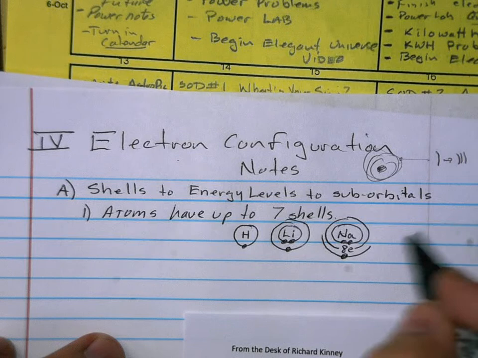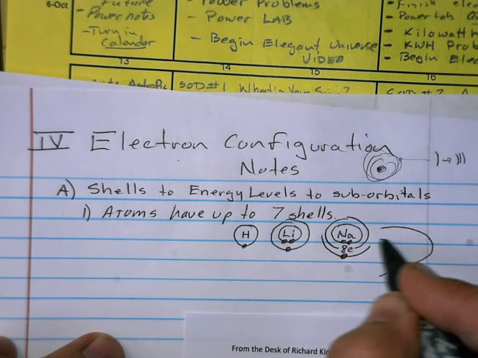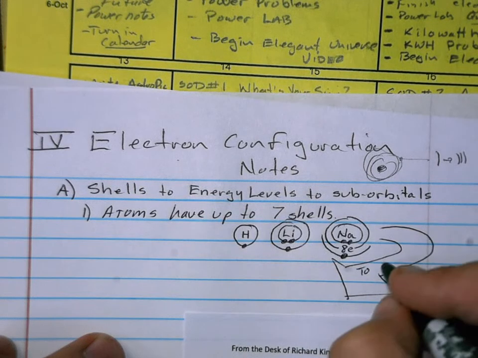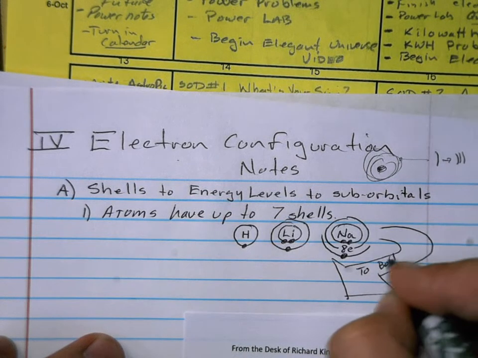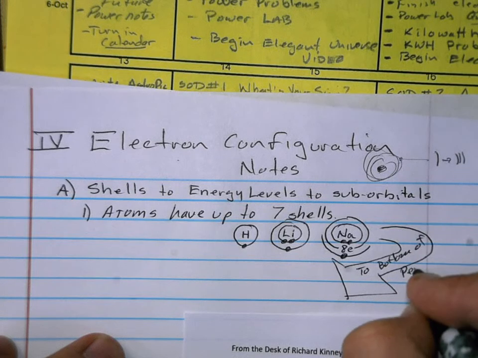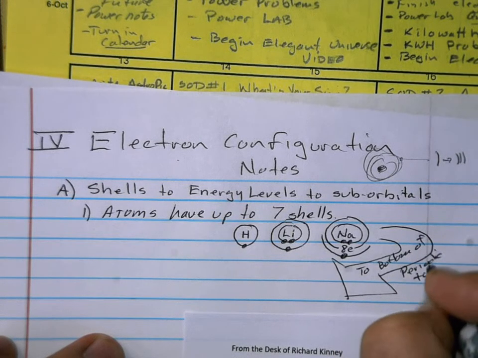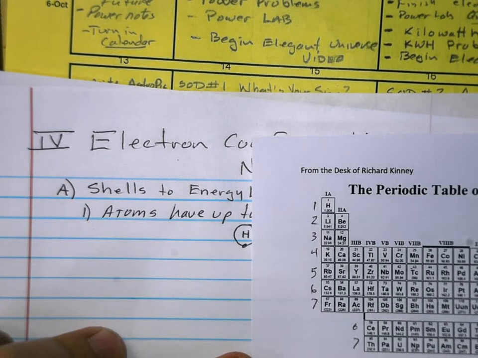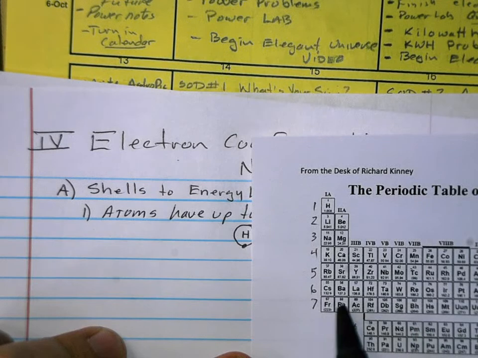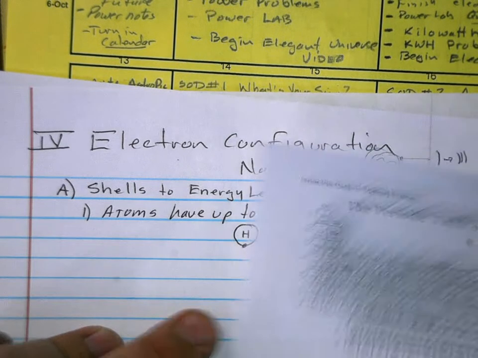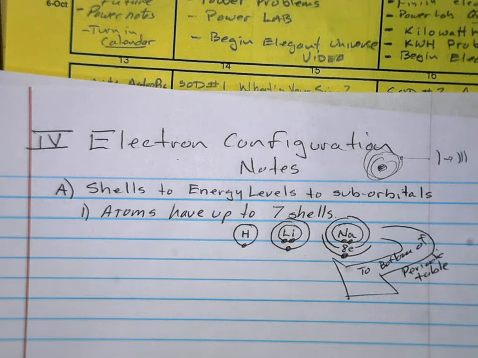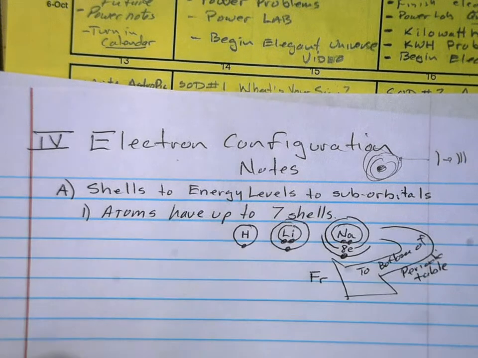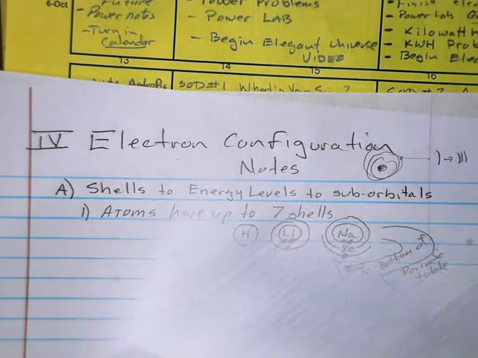Now let's just kind of zoom ahead here a little bit. Okay, let's fast forward to the bottom of the periodic table. You don't have to write this. So let's just take a look at francium right there. Francium is the largest element in group 1 of the 7th period. So now, when we do this, let's be careful. It's pretty big. So I'm going to do it this way. I'm going to put its nucleus right here. Here's good old francium. Now, francium is in period 7, so that means it's going to have 7 shells.